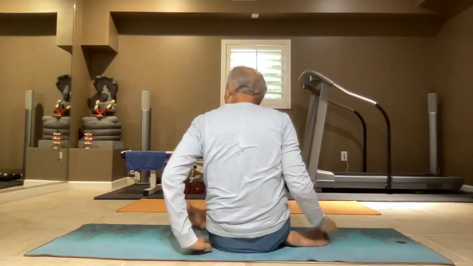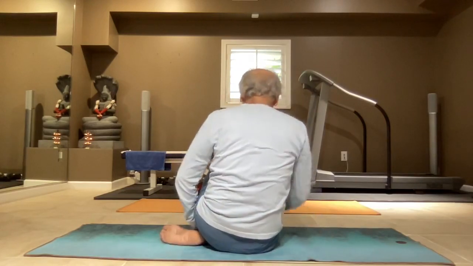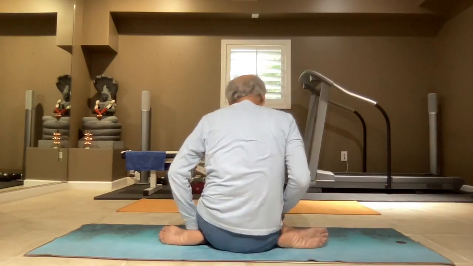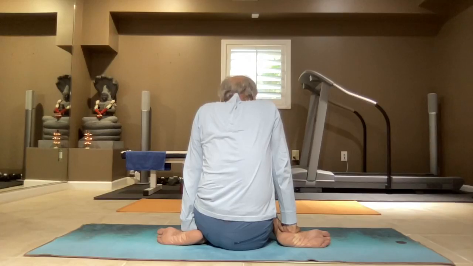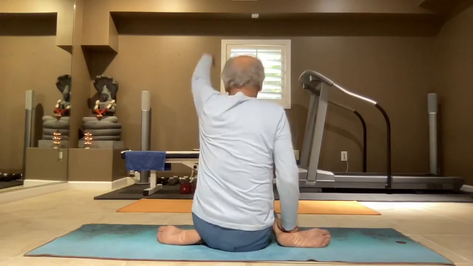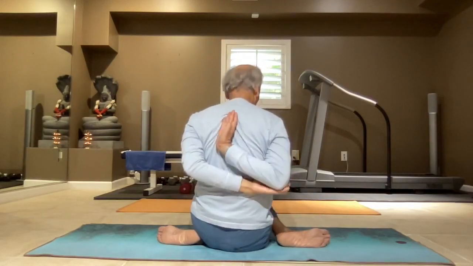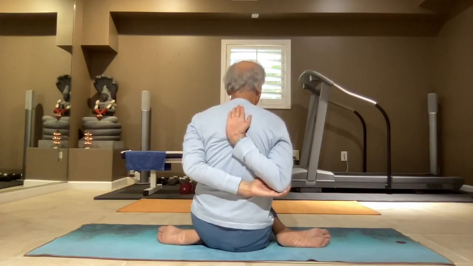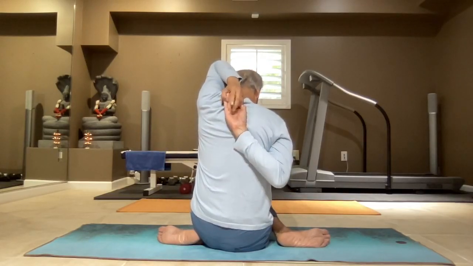Go back to the opposite side. Now my left knee is on top of my right knee. See, I sit down a little bit, I breathe, I get into a state of relaxation. Left hand goes high up, right hand comes here. I put the right hand in the middle. Left hand will come down, touch it, hook it.